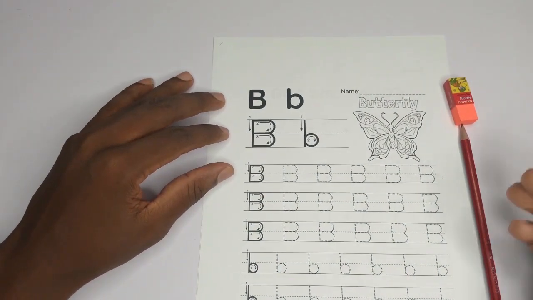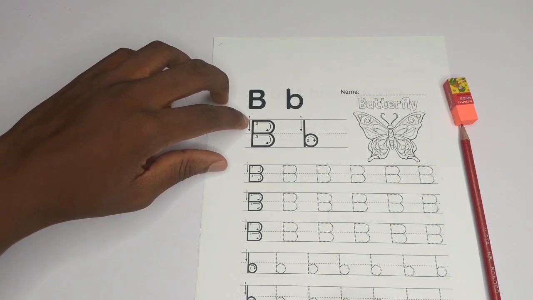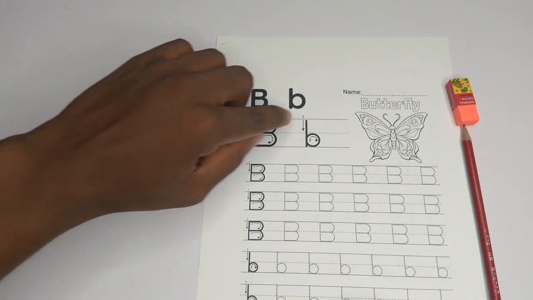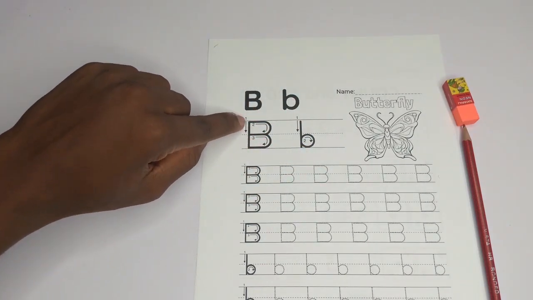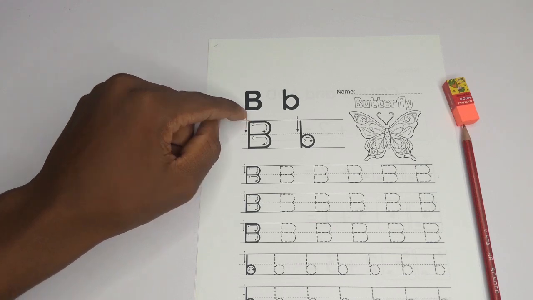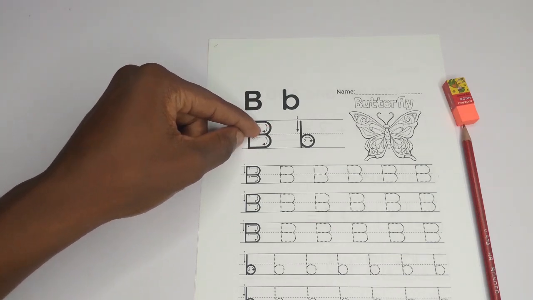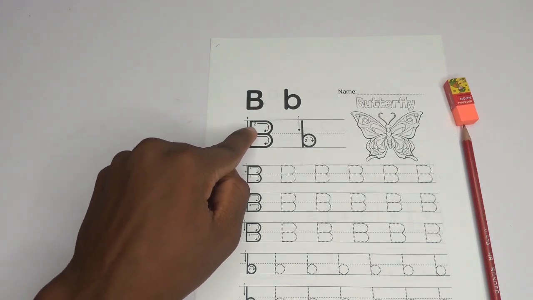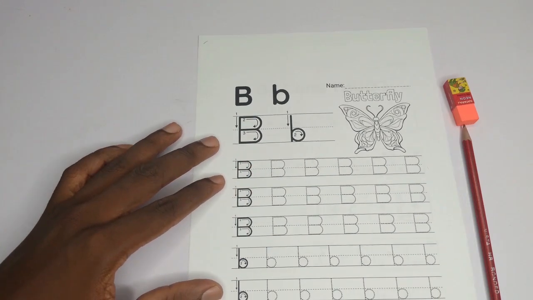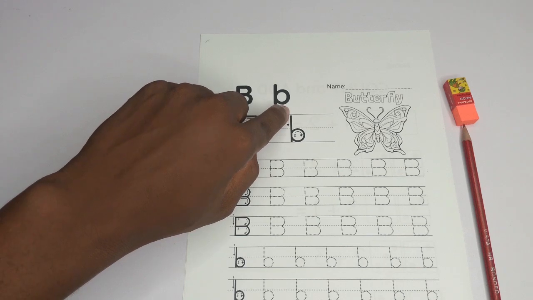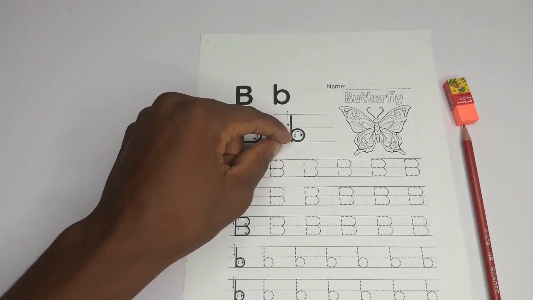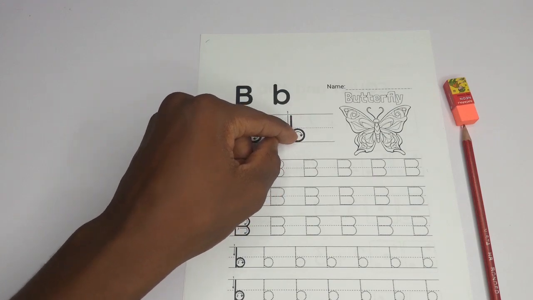So in case you want to write the alphabet B, as we can see over here, the number 1 over here, we draw a straight line in between these guidelines. We draw a straight line from top to bottom, and then we do a small semicircle between the first two lines like this, and then we do another one in the second and then the third line like this. Okay, so for small b, we draw a straight line from top to bottom, and we do a small semicircle between the second and then the third guideline like this.